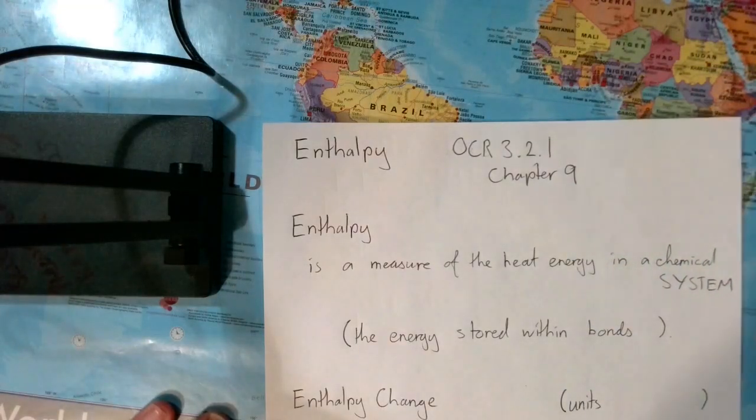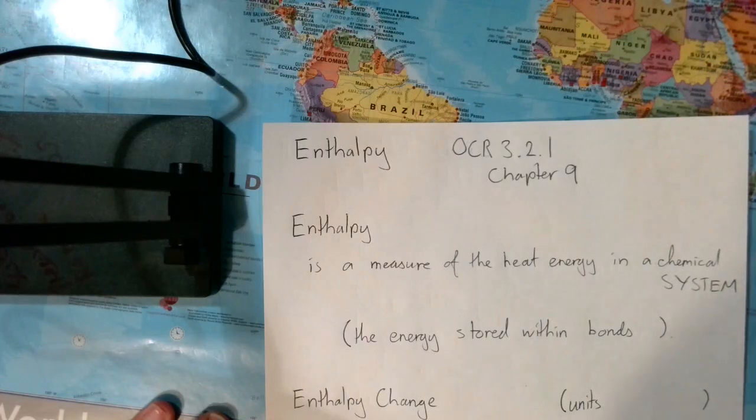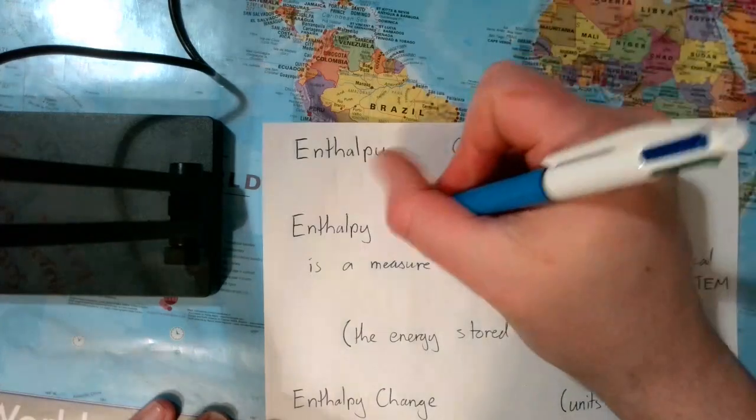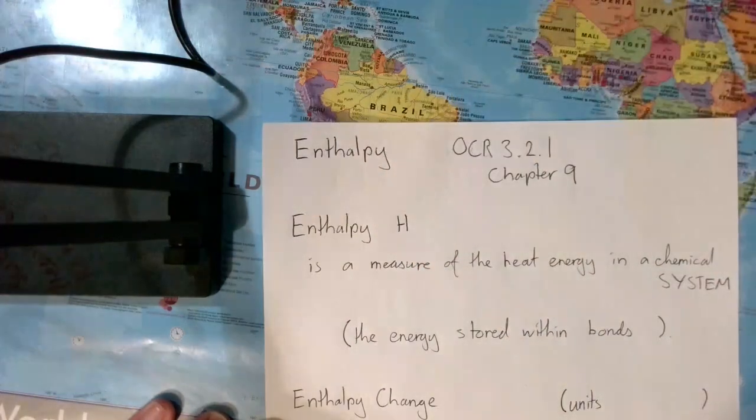So you all, I hope, are aware of the idea of a fuel. A fuel would be a chemical that if you react it with oxygen, you can get heat given out. The energy hasn't just been created, the energy has to have existed, and it has come from the fuel and it has been stored within the bonds. So you would have covered this in GCSE in terms of energy changes. Enthalpy is just a new word for this specific form of energy, this energy stored within bonds, or the heat energy of a chemical system. And it gets the symbol H.